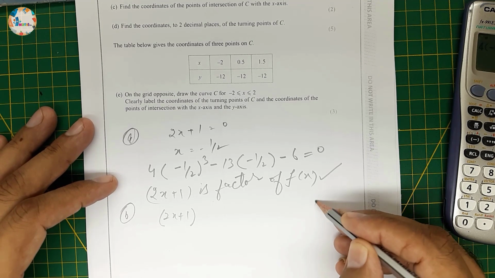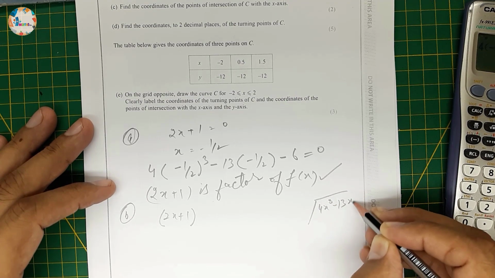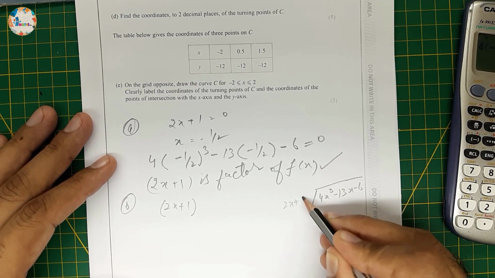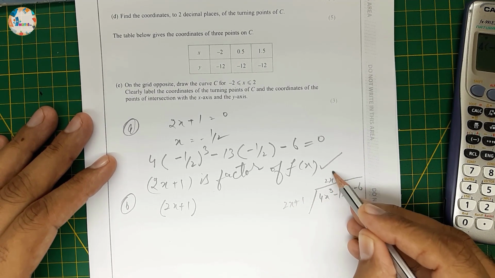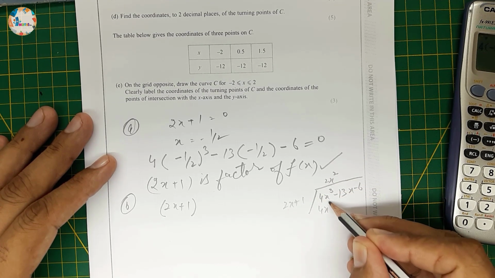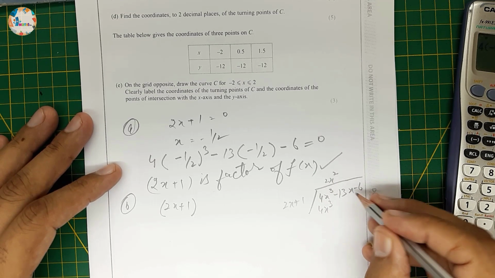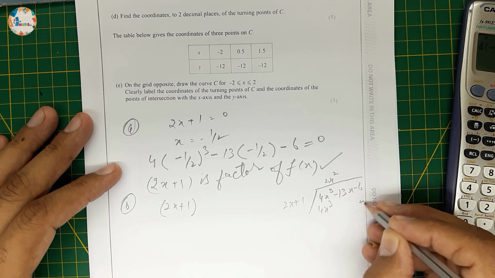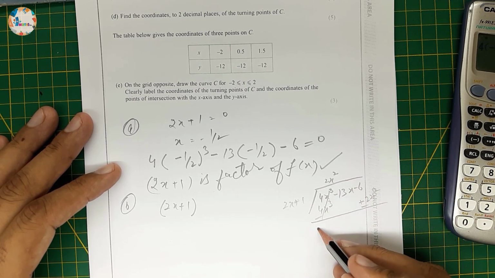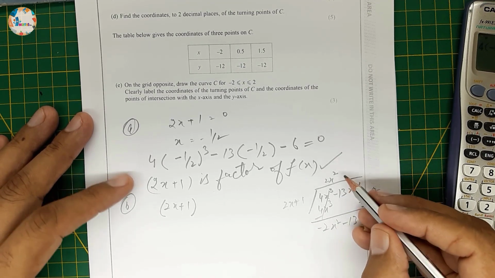If we divide 4x cubed minus 13x minus 6 by 2x plus 1, this will be 2x squared, so we'll get 4x cubed plus 2x squared, and this will be minus, so minus 2x squared minus 13x minus 6, and next will be minus x.